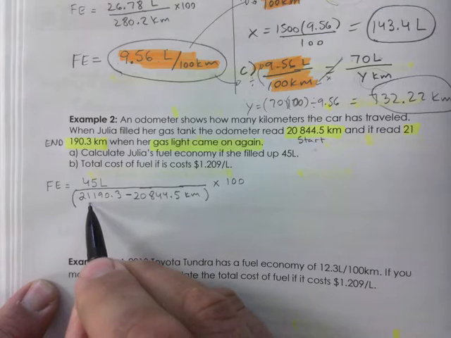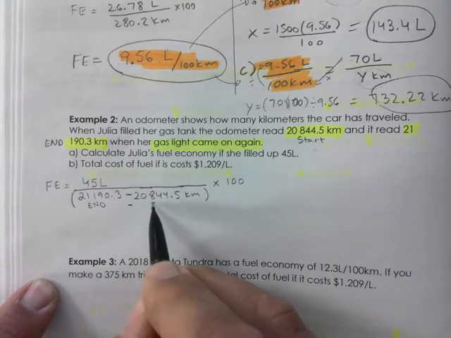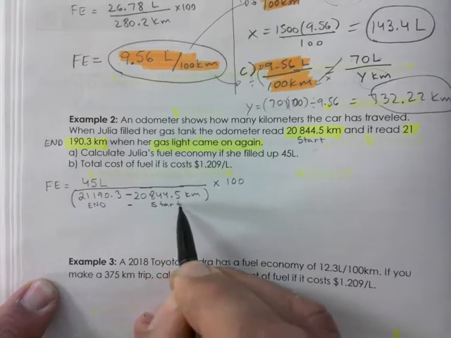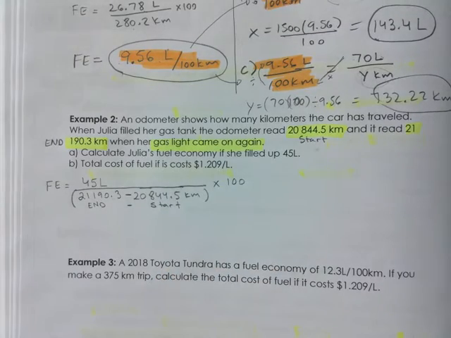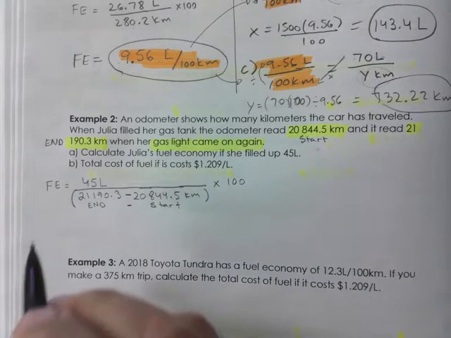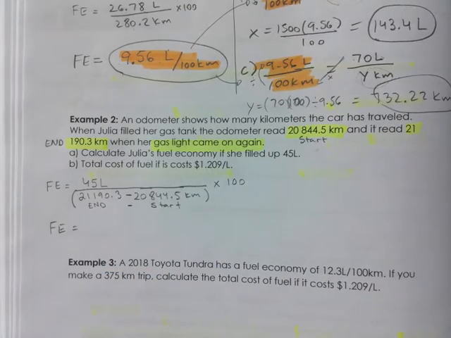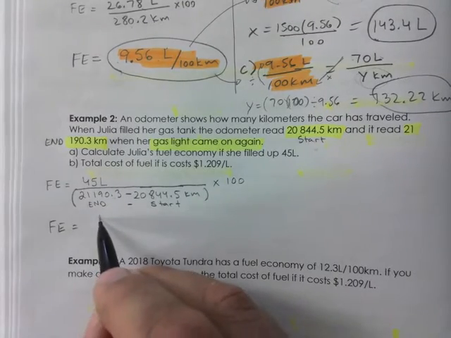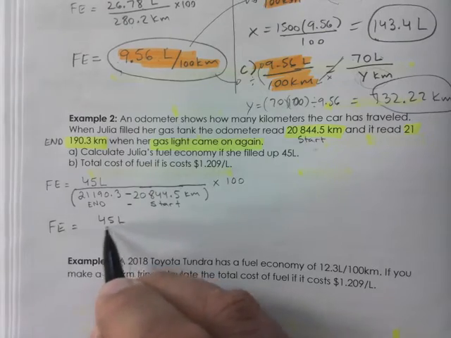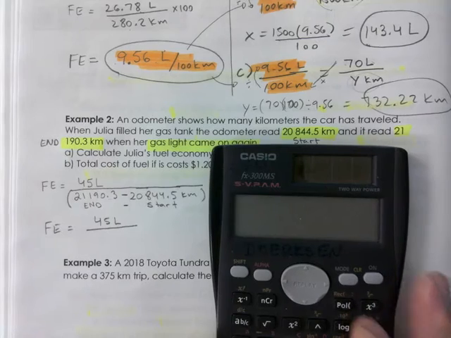Let's do this here. The end minus the start. It's just a little bit of a twist to it, but you're still doing the same thing as before. Fuel economy would then be 45, and grab your calculators now. I'm not going to do everything in one shot.